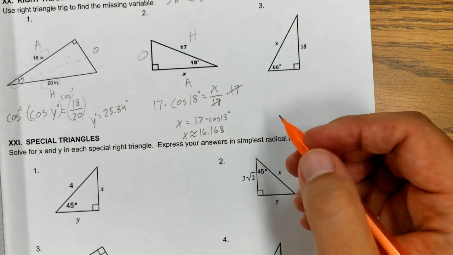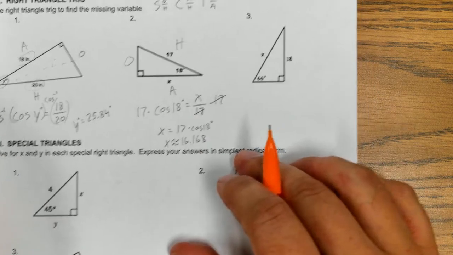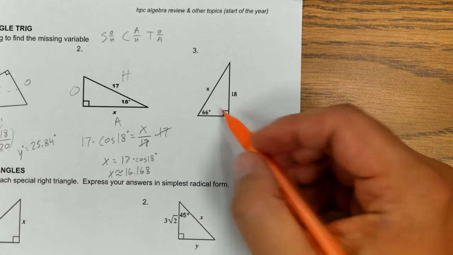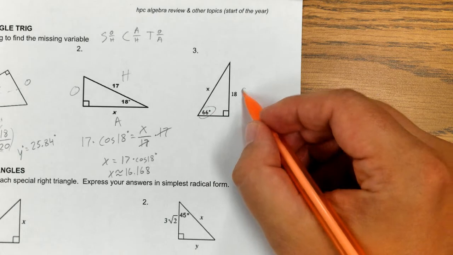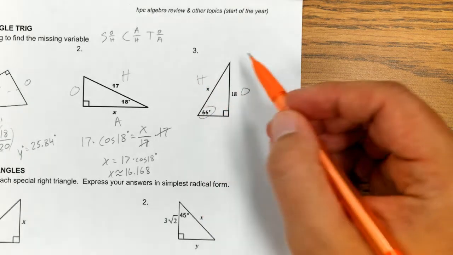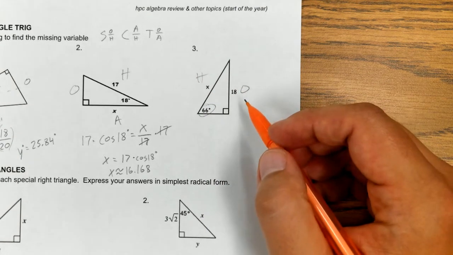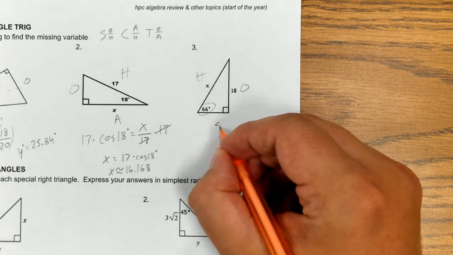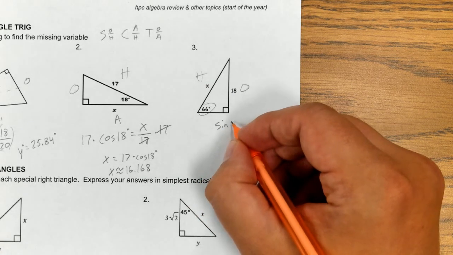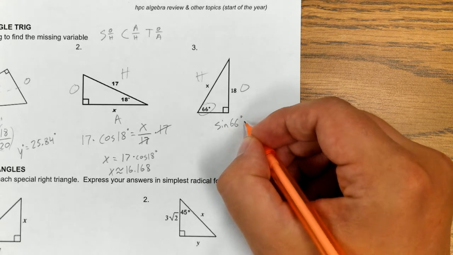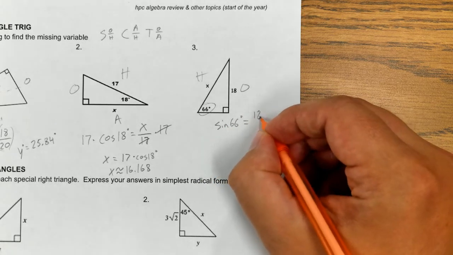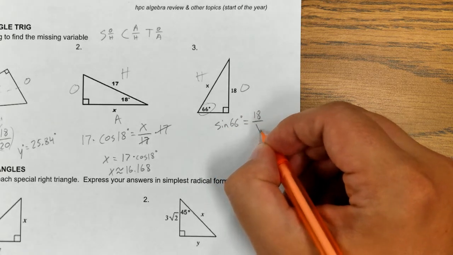Looking at the last problem, again done very similarly. So our reference angle, this is opposite, this is hypotenuse, so opposite and hypotenuse is sine. So I'm going to write out the sine of 66 degrees. Sine of the angle is going to equal 18 over my hypotenuse, which is x.